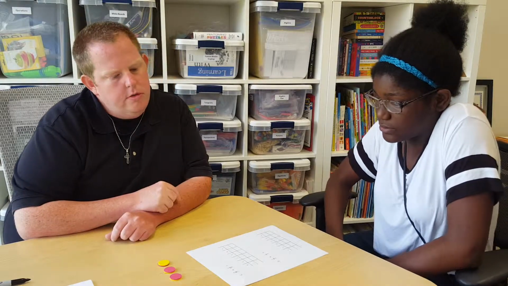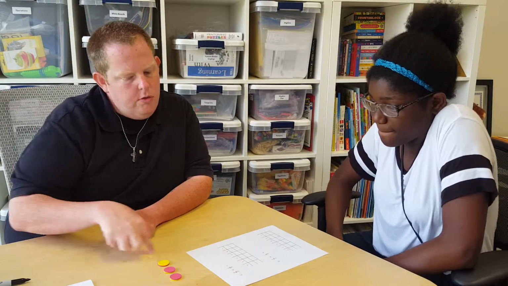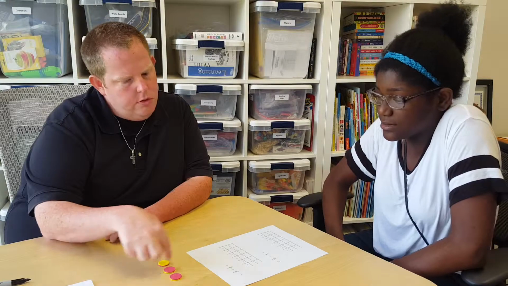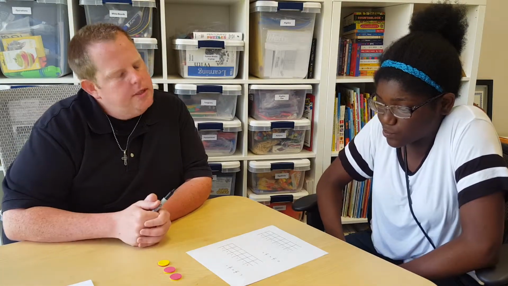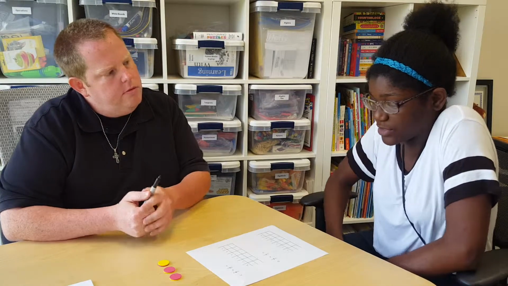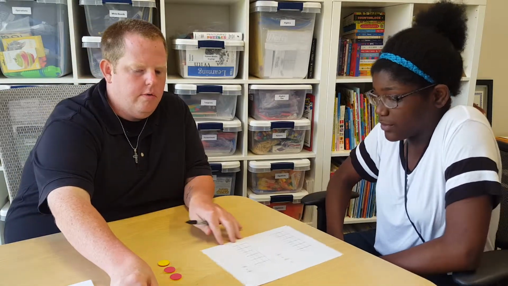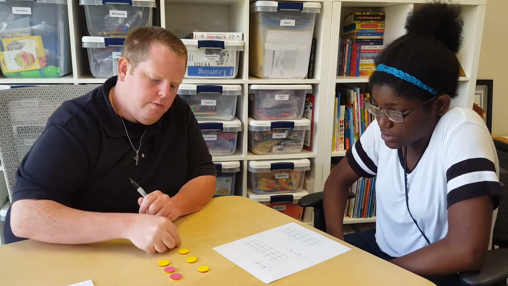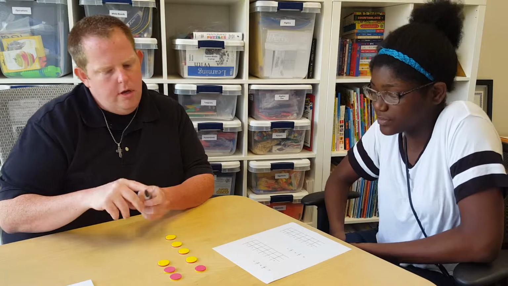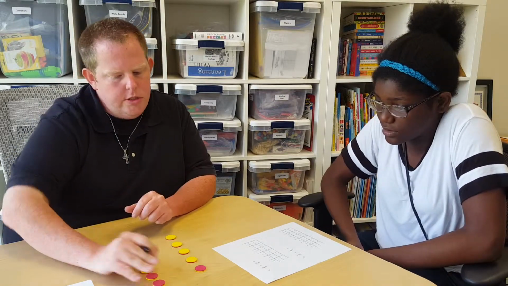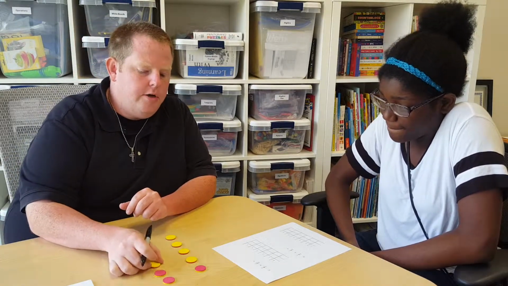2/3. Alright, so there are 3 total pieces, right? Yes. And 2 are represented? Mm-hmm. Good. Alright, how do we represent the next fraction? We take 5 counters and have 1 red one. Alright, 1, 2, 3, 4, 5, and turn 1 over to red? Mm-hmm. Good. Alright, so we have both fractions modeled, and what's the next thing we do?